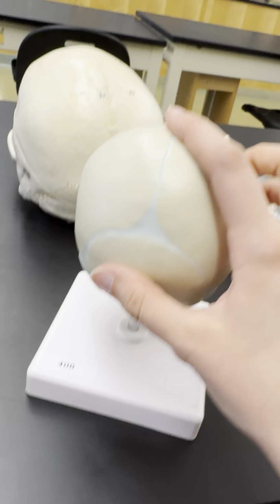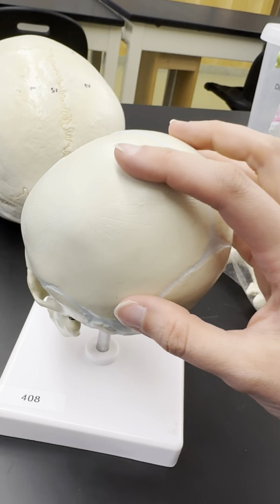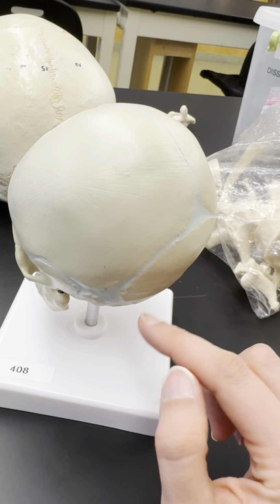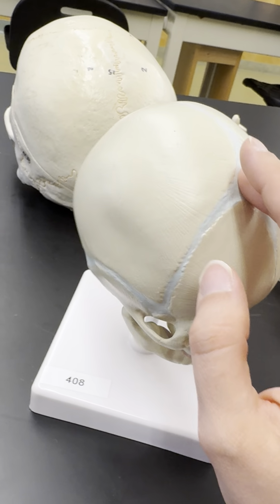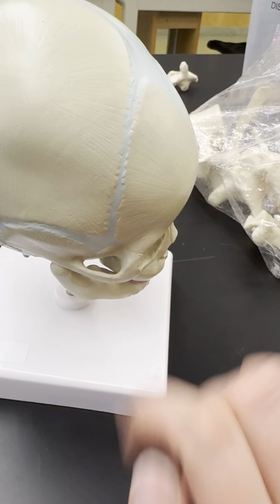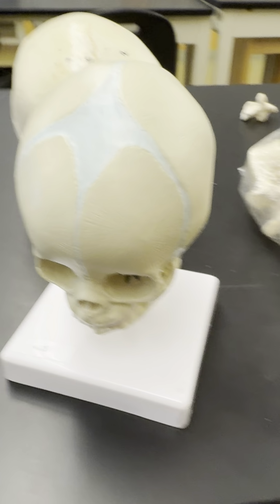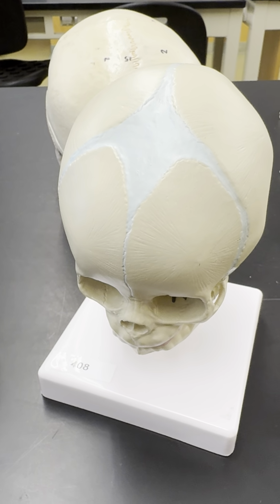If we go to the back here, this is the posterior fontanelle. On either side, we have a posterolateral fontanelle. It's posterior and lateral, so it's named after where they're found. And up here, we have an anterolateral fontanelle. Those are all the fontanelles of the baby or fetal skull.